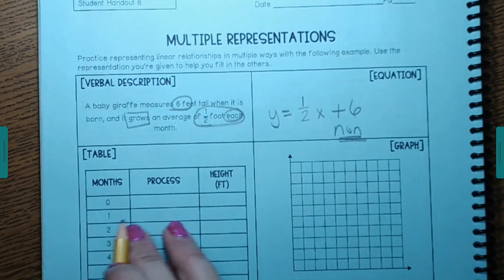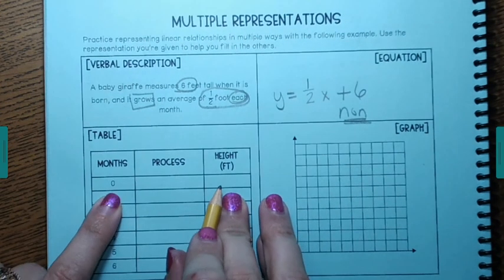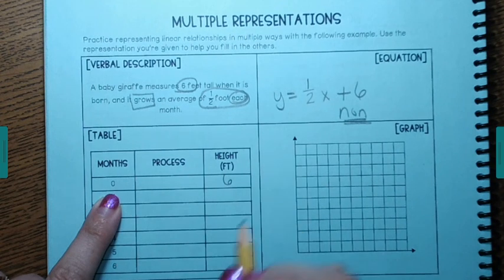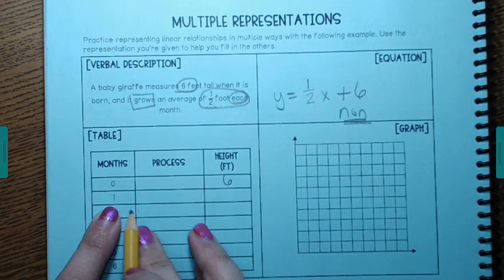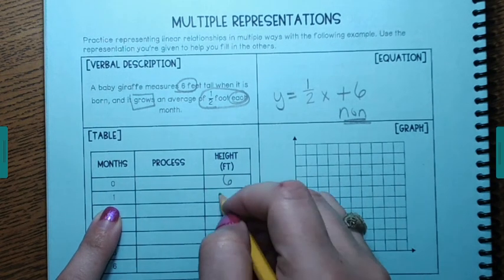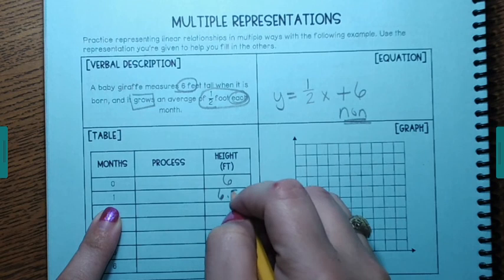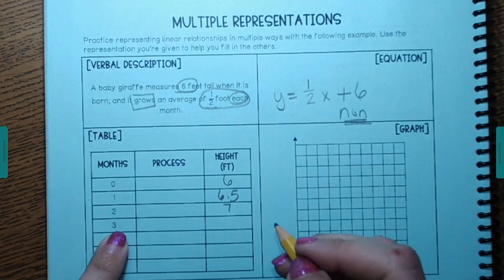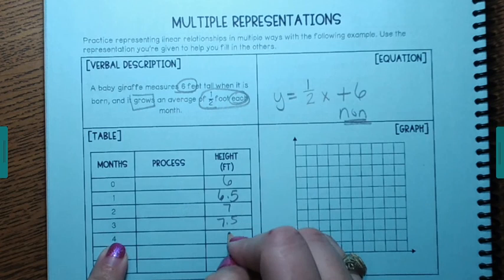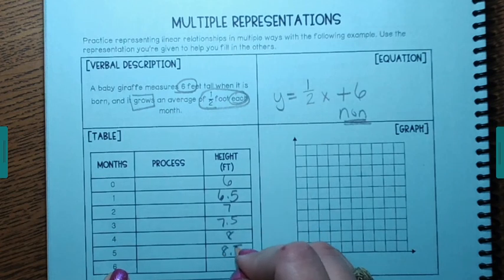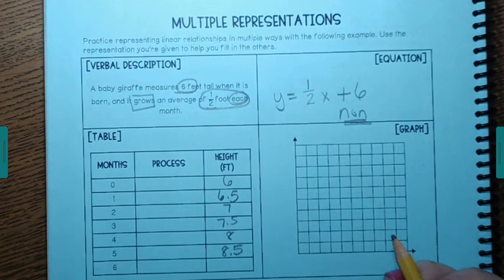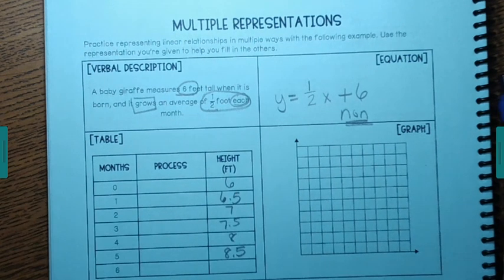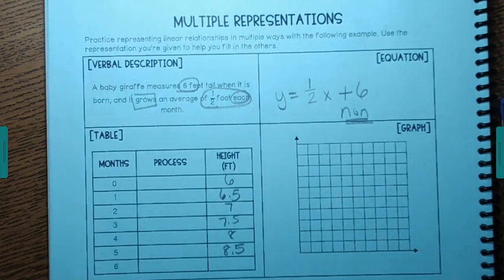Okay? If we were going to fill this chart out, when this elephant comes out of its mama, it's already 6 foot tall, so 0 is 6. Okay? At month 1, it grew a half. So what is it now? 6.5. Month 2, what do you think? 7. 7.5. 8. 8.5. Okay? If I was going to ask you if this was proportional just based on this table, what would you tell me?